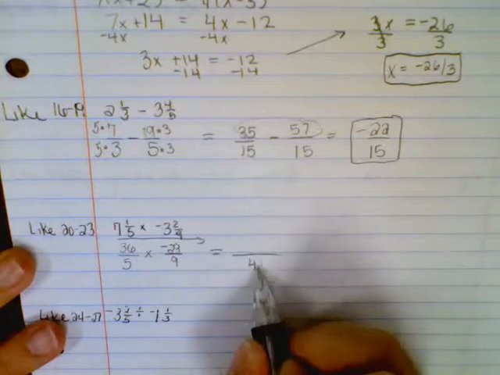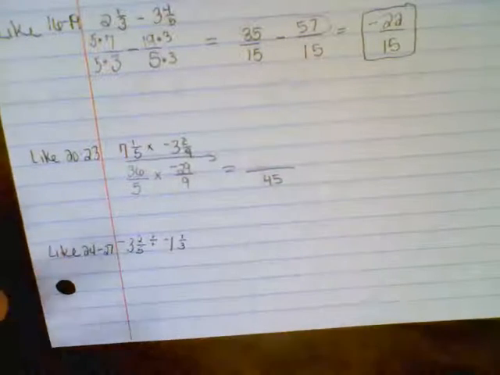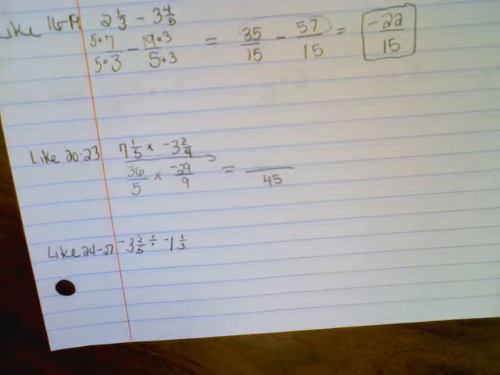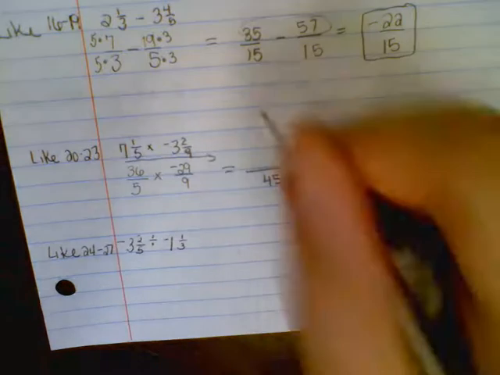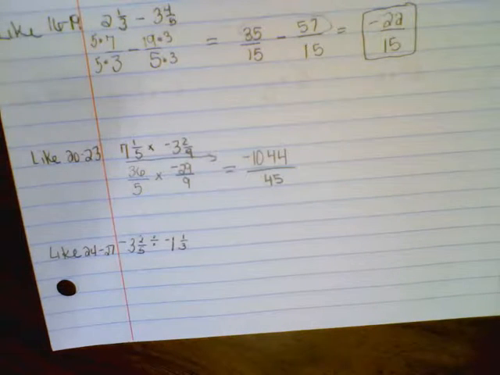The only time we call it cross multiplying is when we do this, because we're crossing. We don't do that here. We can just go straight across. So 36 times 29 is something I don't know off the top of my head. It's 1,444.